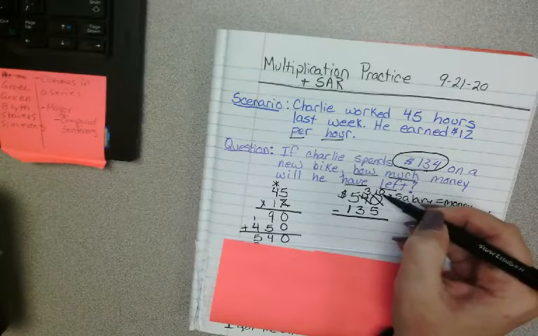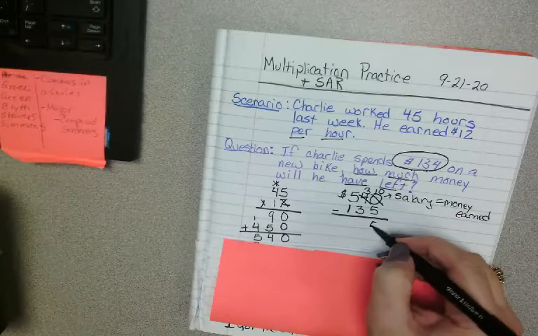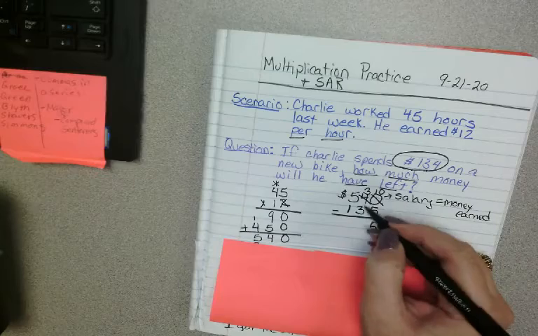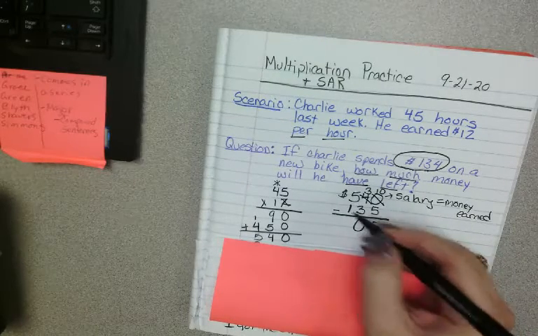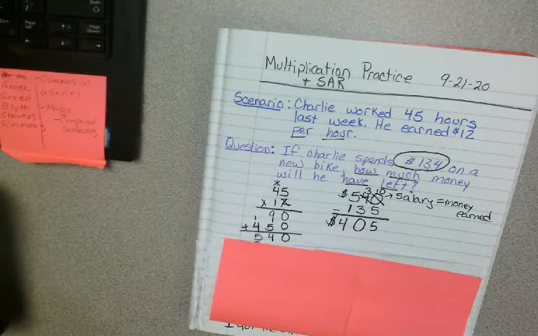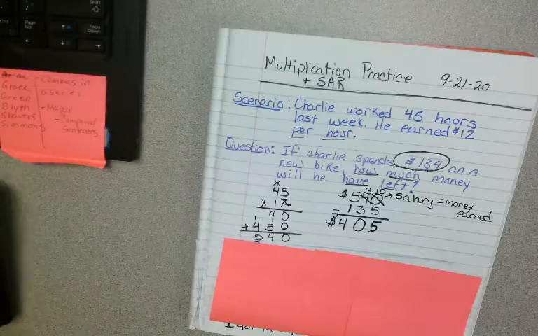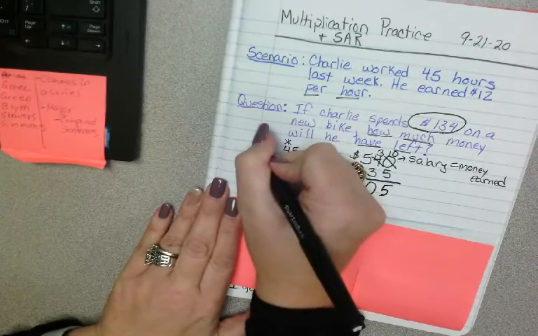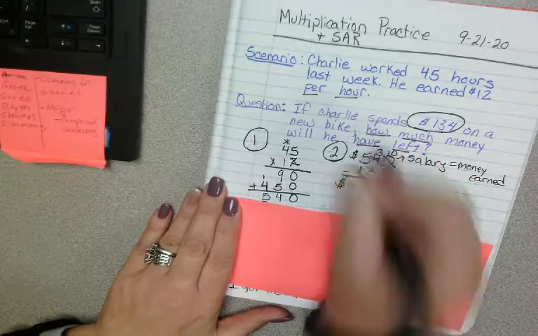So now I have put a 10 where the 0 is. So 10 minus 5 leaves me with 5. And 3 minus 3 leaves me with 0. 5 minus 1 is 4. So ladies and gentlemen, it appears that Charlie was left with $405. Okay, so we had this as step 1 and this as step 2.